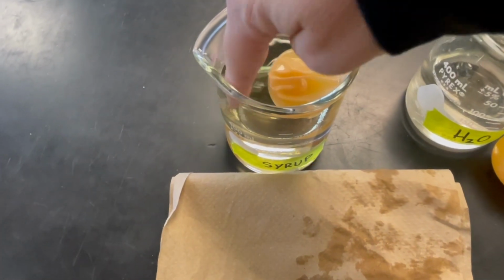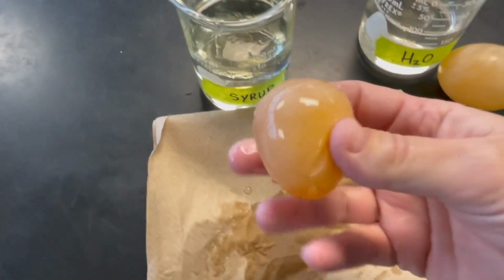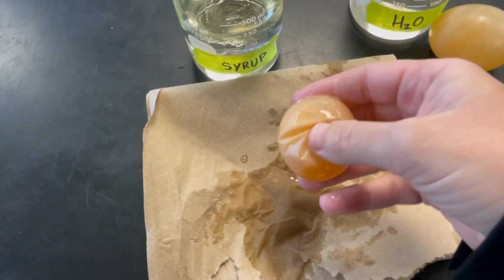You're going to do the same thing with the egg in the syrup cup. This one is a little messier. Feel free to use a spoon if you want. Notice how deflated the egg looks.